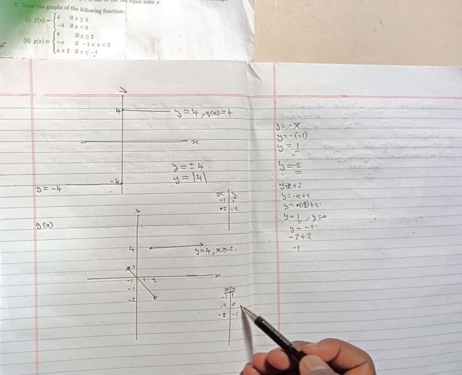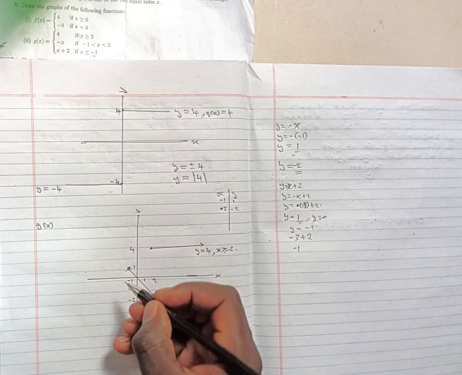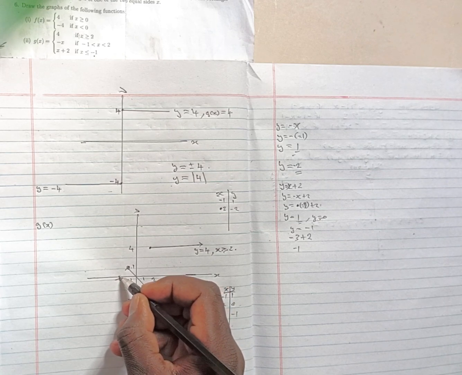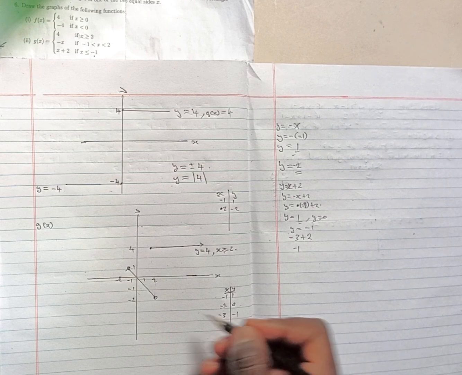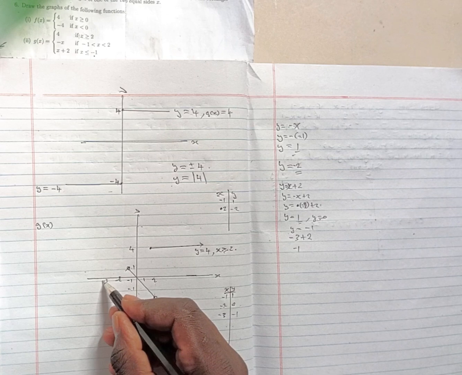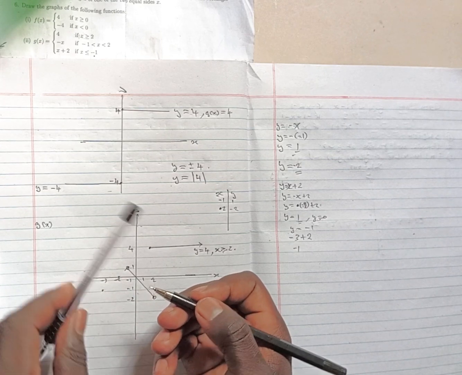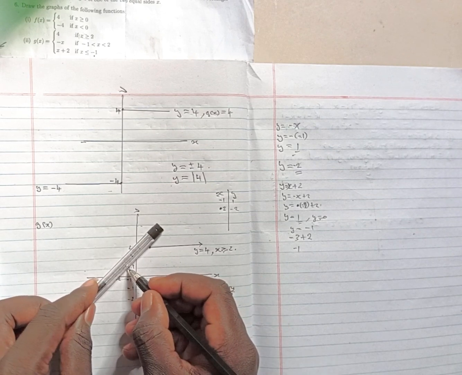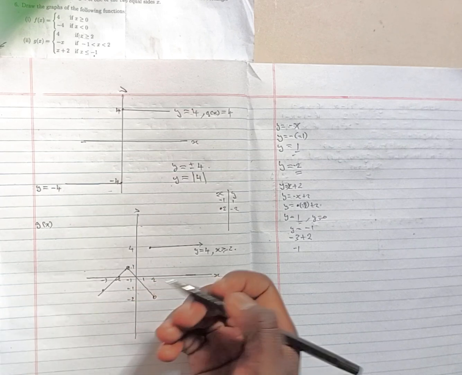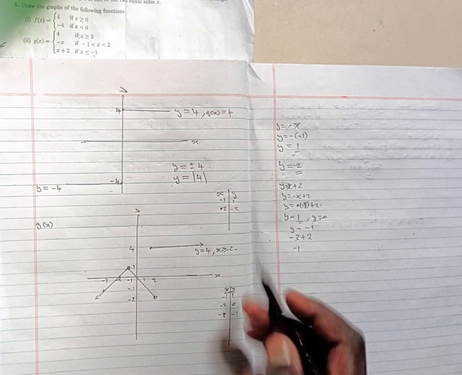So let's go to negative 2 comma 0. You all know that y is 0 on the x-axis. So assume here is negative 2. So negative 2 comma 0 is here. Negative 3 comma negative 1, 1 is here, 3 is this side. So negative 3 comma negative 1 will be somewhere here. And now this moves to negative infinity. This is how your graph will look like.